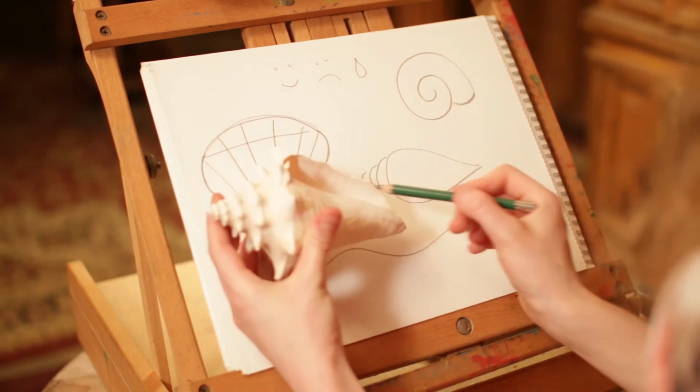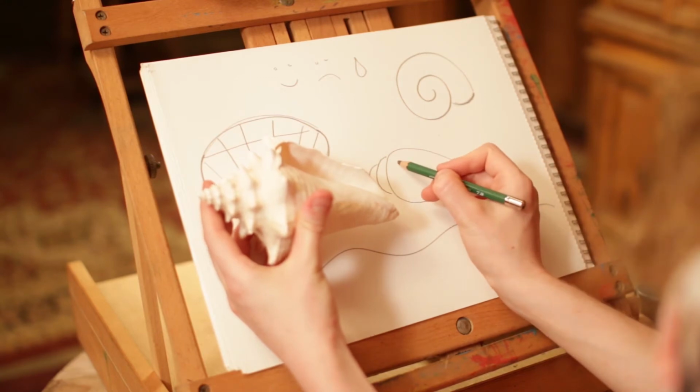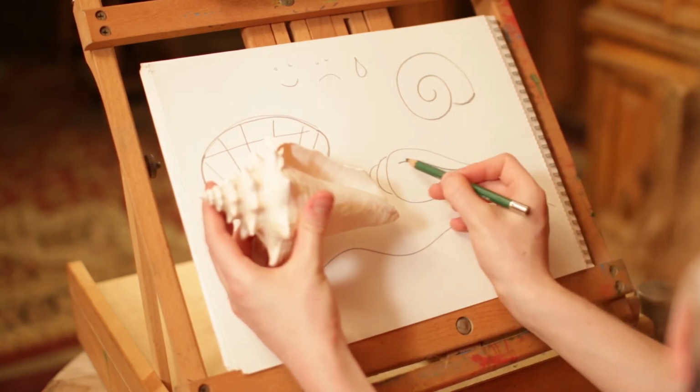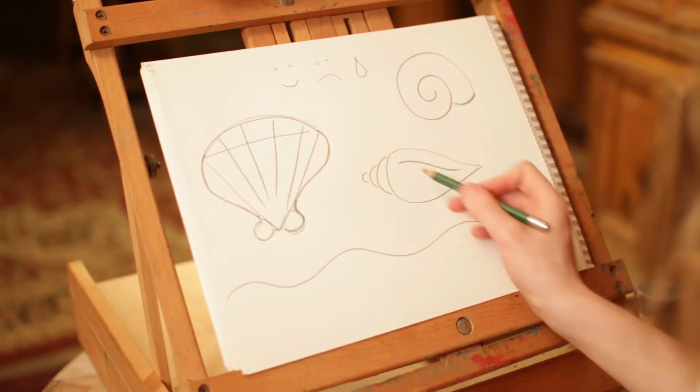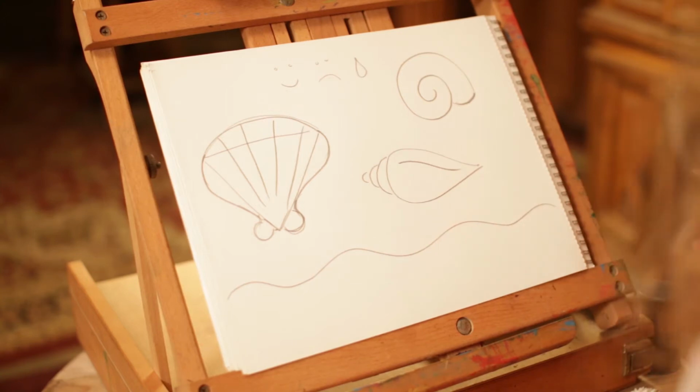And then we got to add this part right here. Let's just add a little line here, just kind of a little floating line in the middle. Make it a little curvy. And there's your other shell.